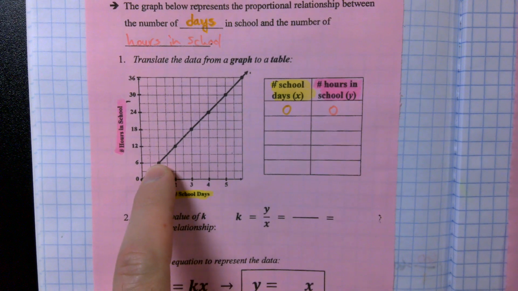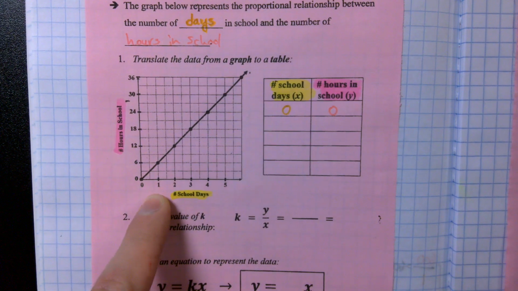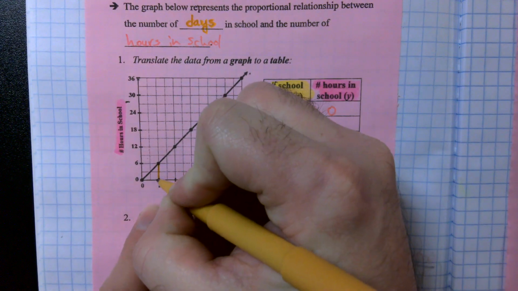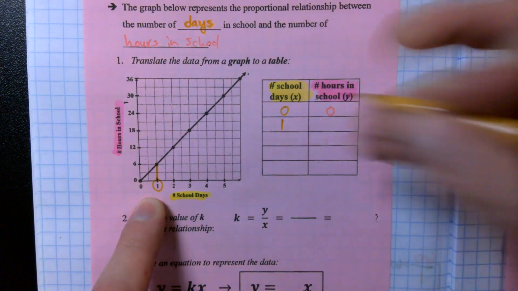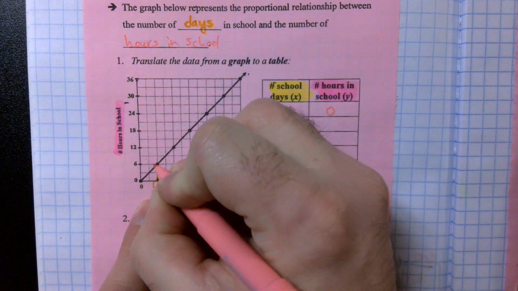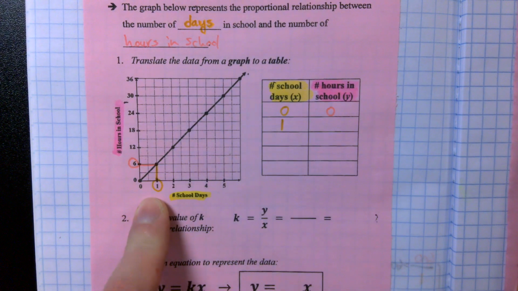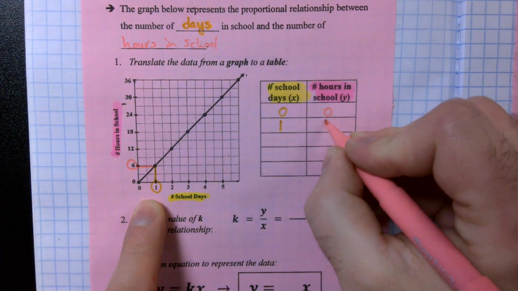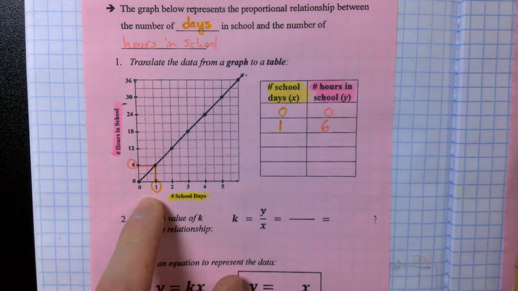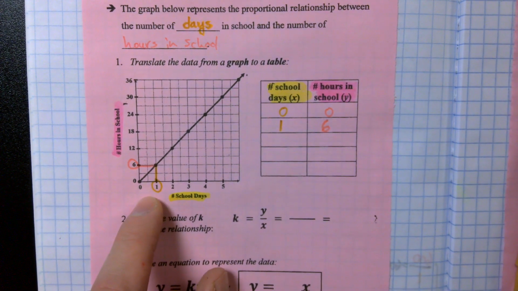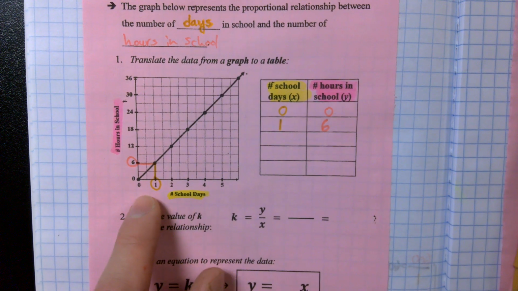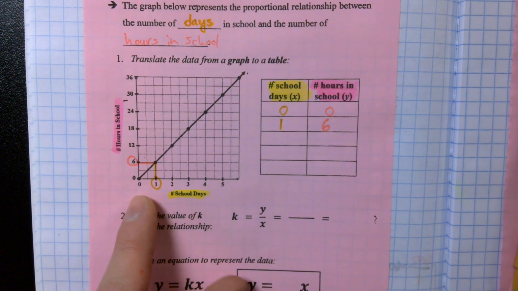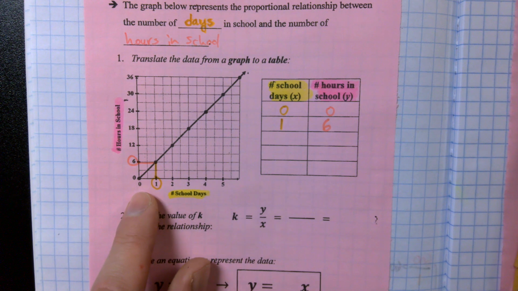But this next point represents how many days at school. If I look straight down, how many days at school does that point represent? 1 day. And if I look over, how many hours are in that 1 day at school? 6. Everybody see how we pulled those two numbers off there? Yeah. All right.